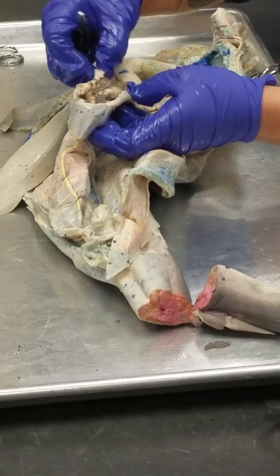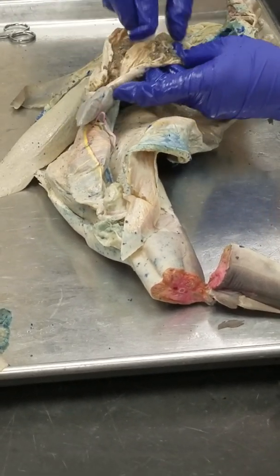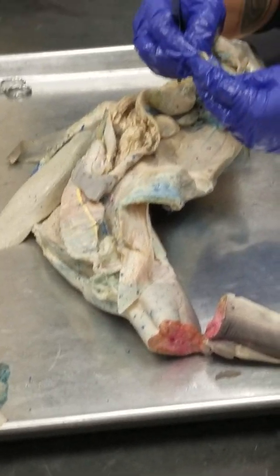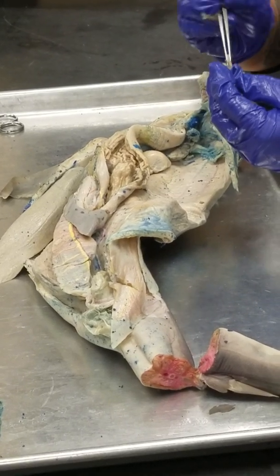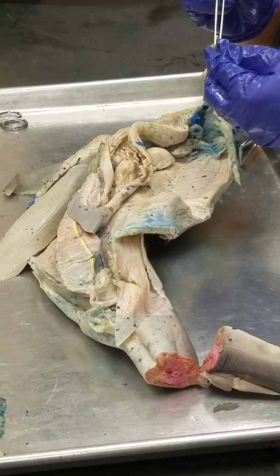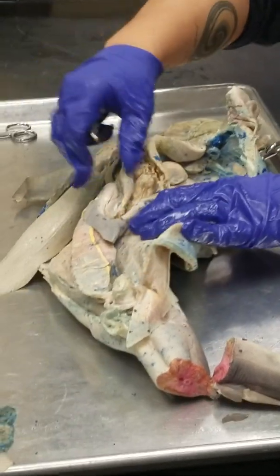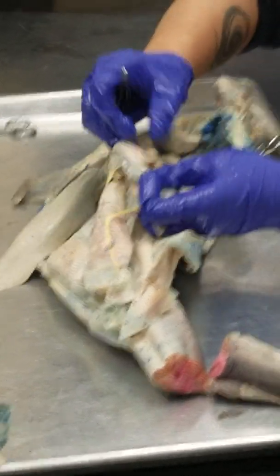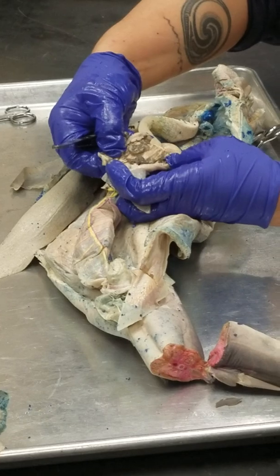And look at this, oh, what is that? Oh, it's a nice part. Oh no, it's a piece of fish. Anyone hungry? Okay.